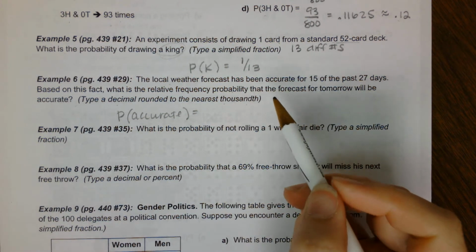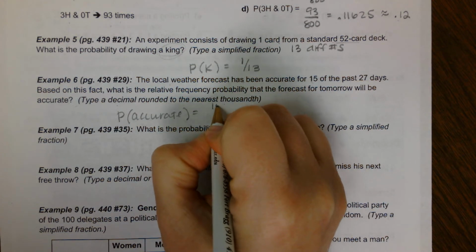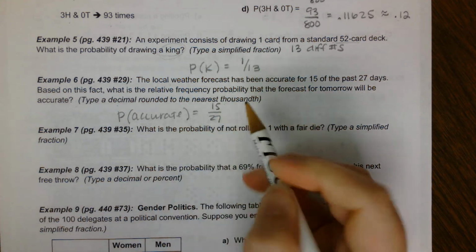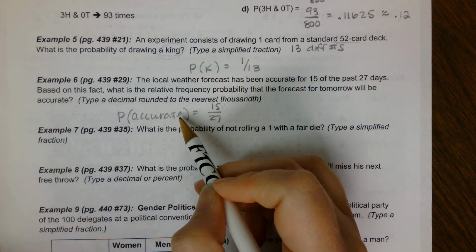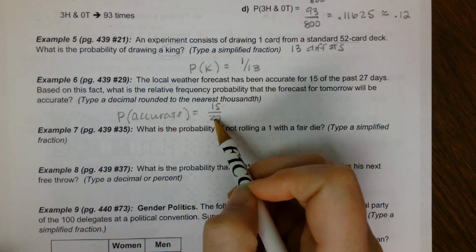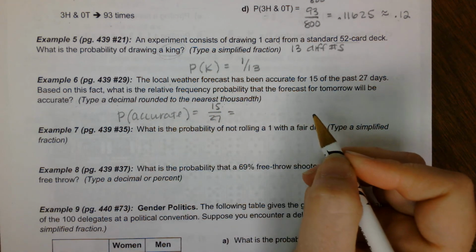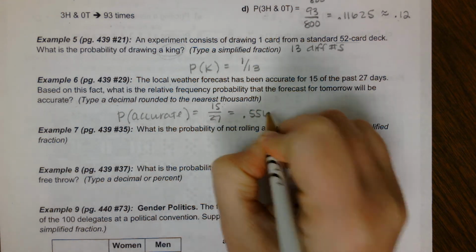We want the number of times in the past that it has been accurate. It has been accurate for 15 out of 27 days. So we can assume that in the future, there will be a 15 out of 27 probability. But they want this to the nearest thousandth, so that would be 0.556.